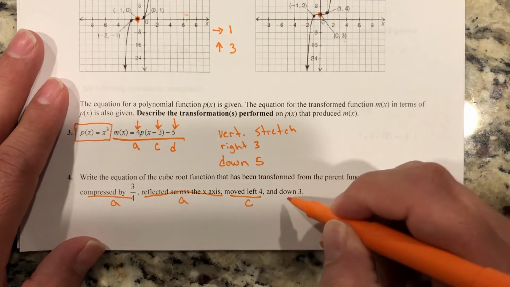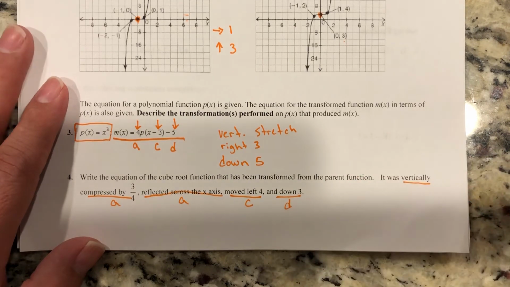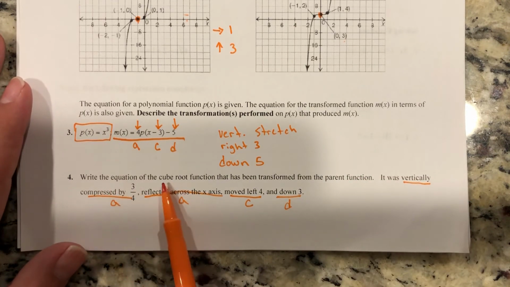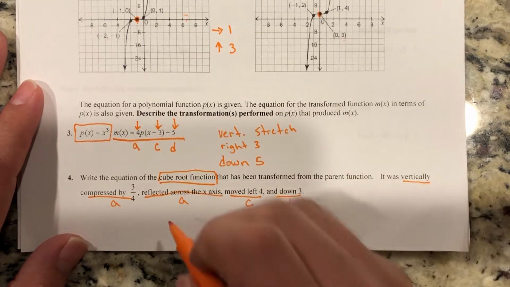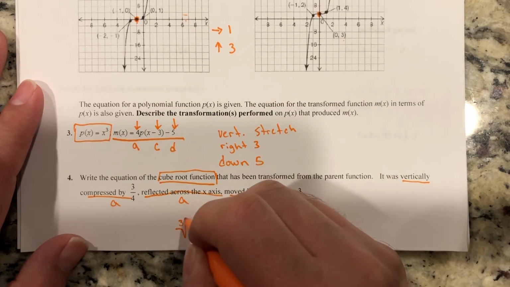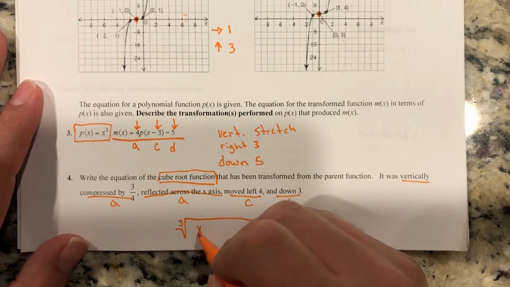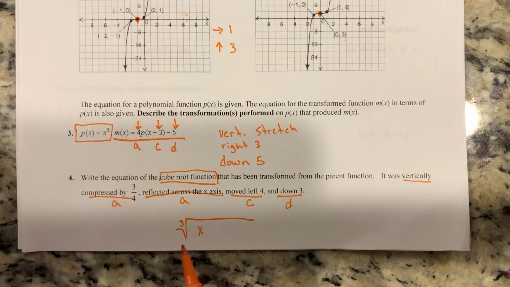Left 4 is c, down 3 is d. And so now the cube root function is just that. We start with this because this is the parent function, and then a is going to be out here, b, c, and d.